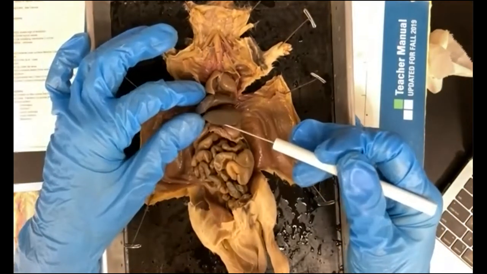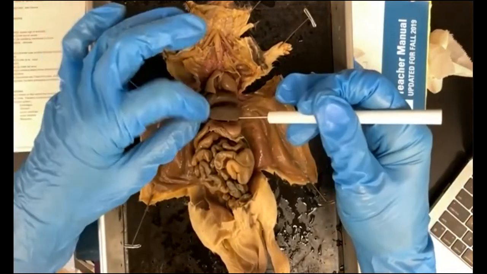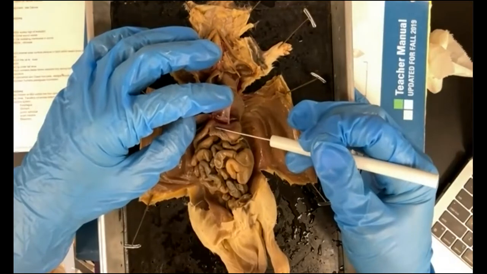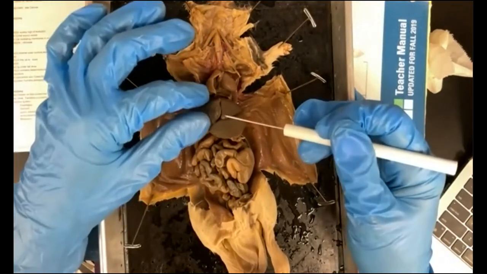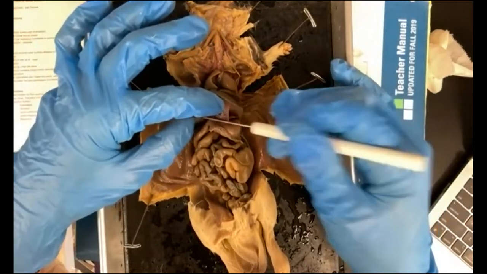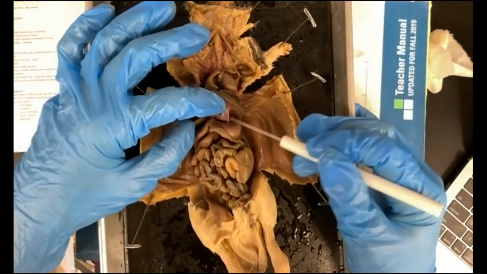Rats do not have a gallbladder, so you will not be able to find a gallbladder. They produce very strong bile, and they have more lobes to their liver. See, 1, 2, 3, 4, 5 lobes to their liver.